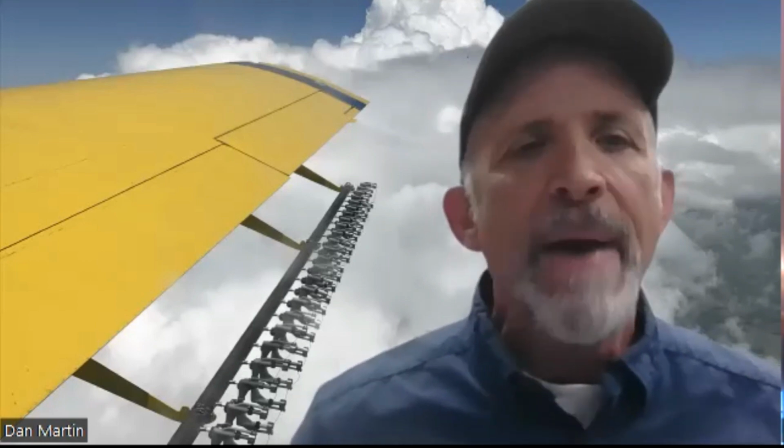What's interesting is I have an electrostatic field meter in the back of the aircraft that I monitor. I'm looking at the charge in the air. Primarily, I'm looking at the charge that I'm creating with my electrified droplets, right?